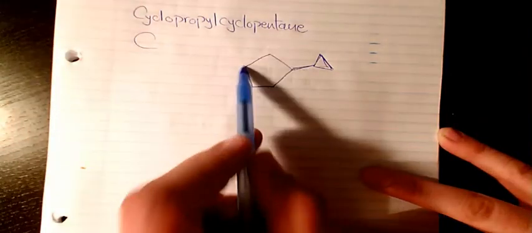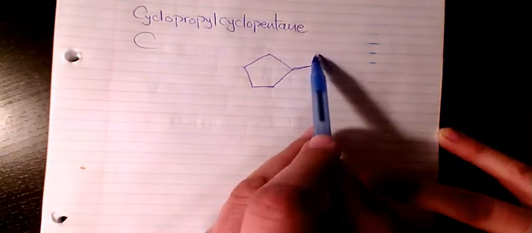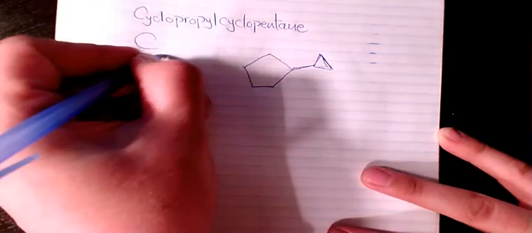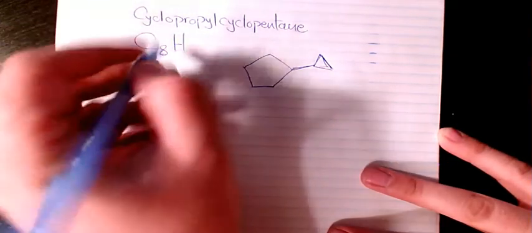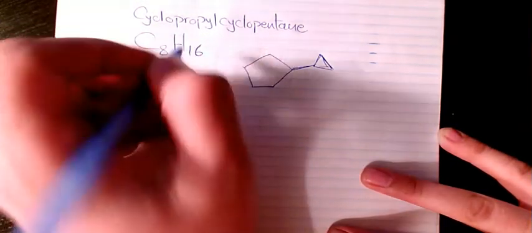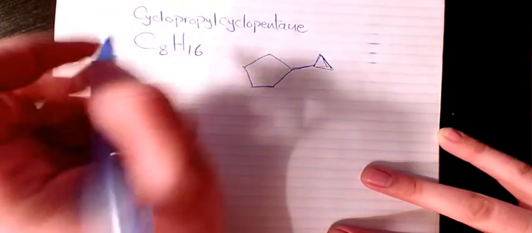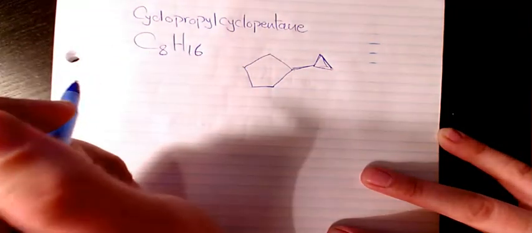So how many carbon atoms do we have? We have 1, 2, 3, 4, 5. 1, 2, 3. So 5 plus 3 is 8. So C8H16. That's how we need to do that.